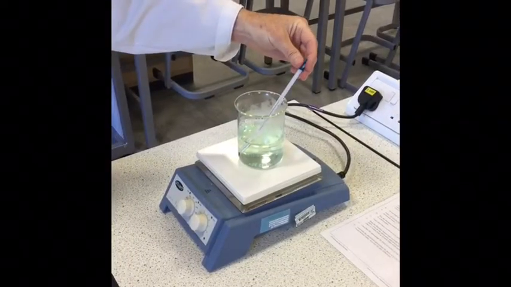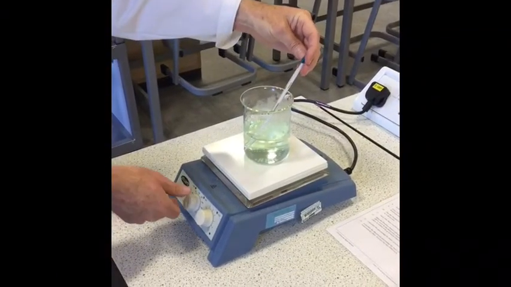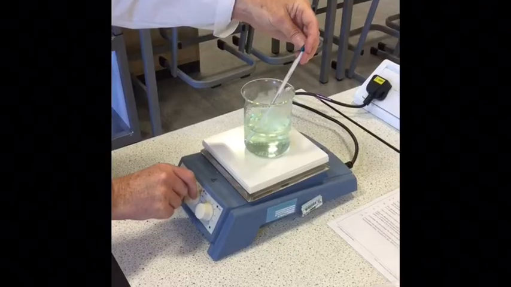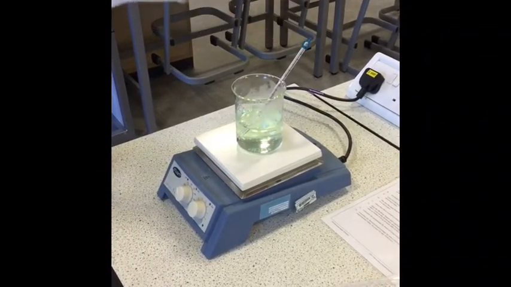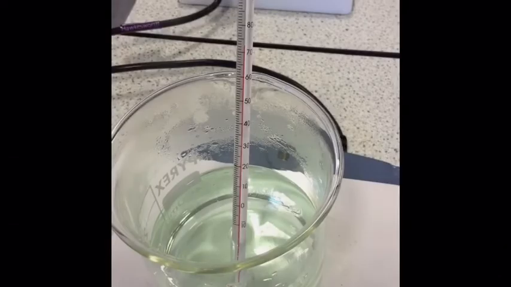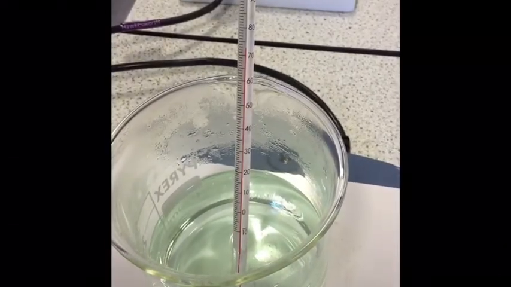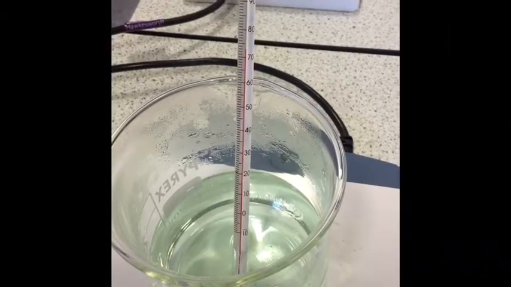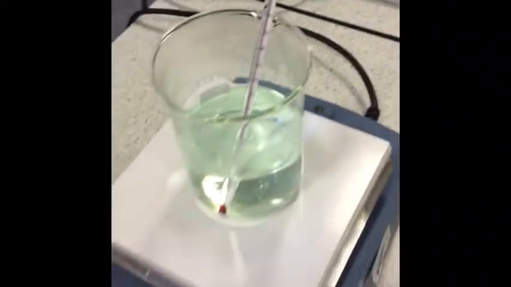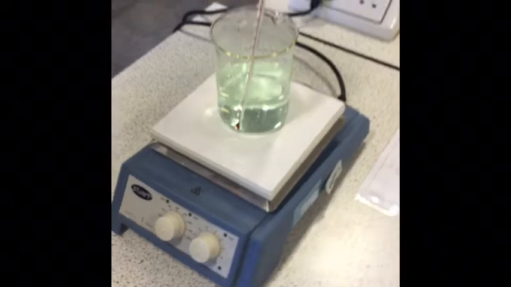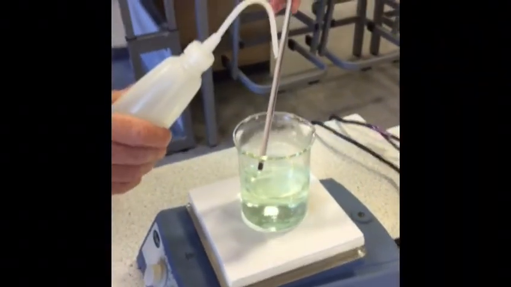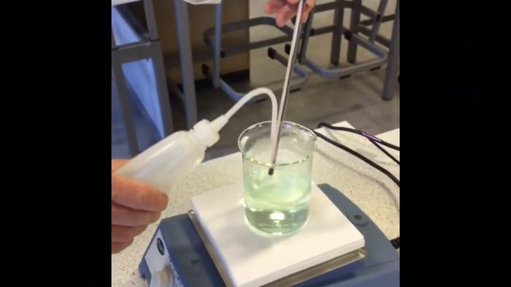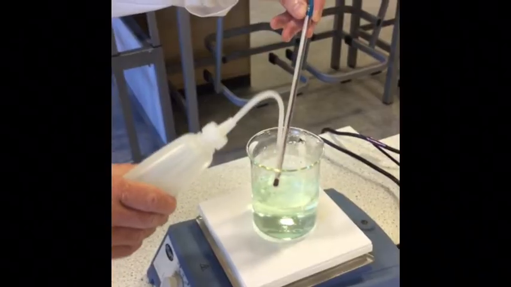Okay, so that's at around about 50 at the moment, so I'm just going to turn down the heat so it starts to go up a bit more slowly now. Okay. Right, so we've got a temperature now in between 70 or 80 degrees, so we'll turn off the hot plate, take the thermometer out, and in fact, to stop losing some of our nickel, we'll wash down the thermometer when we take it out.